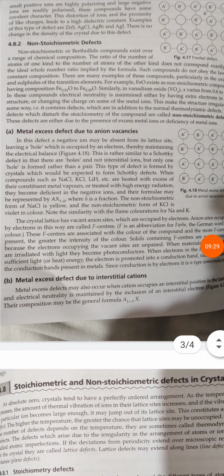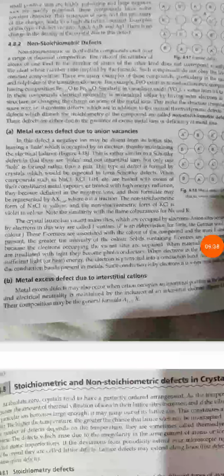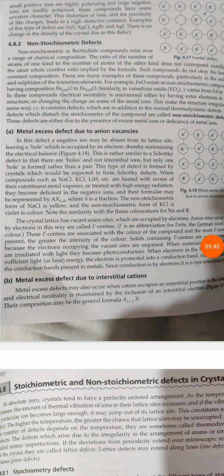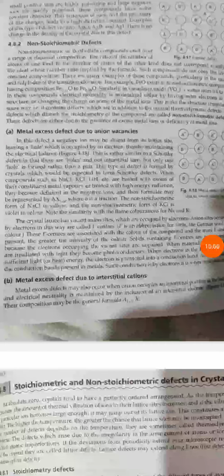The second type is metal excess defects due to interstitial cations. A metal excess defect may also occur when a cation occupies an interstitial position in the lattice, and electrical neutrality is maintained by the incursion of interstitial electrons, as shown in the figure. Their composition may be represented by the general formula M1+δX.